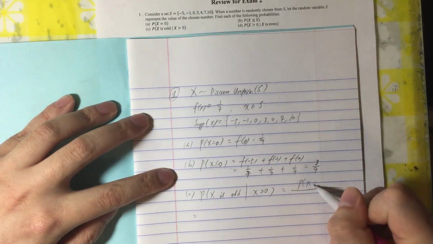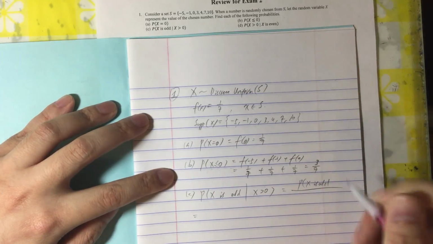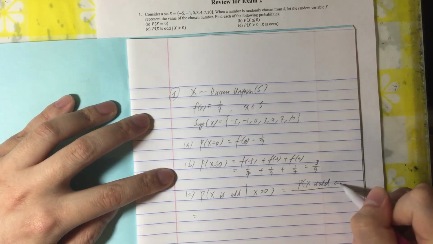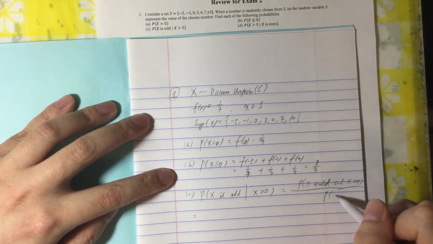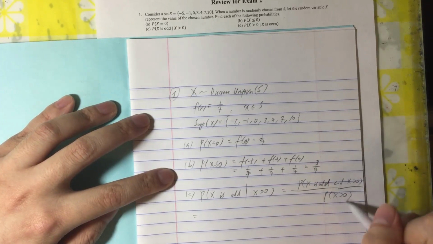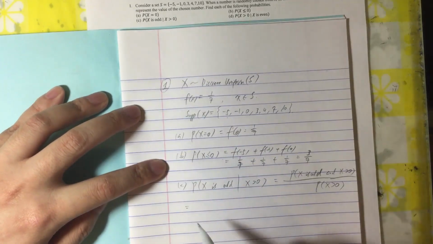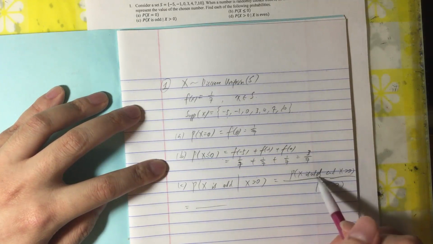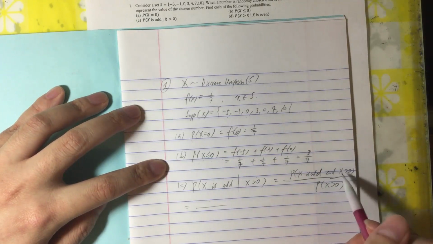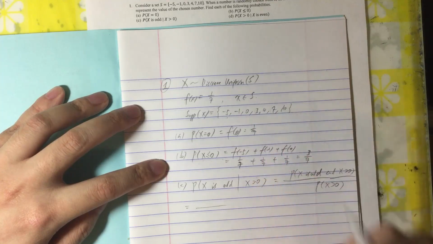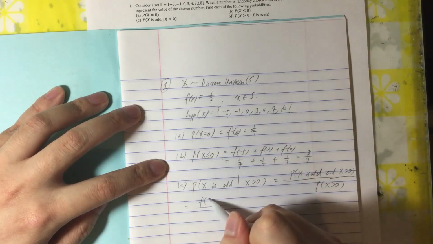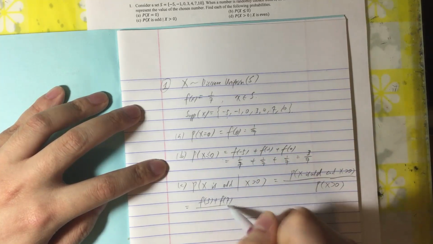probability that x is odd and x is greater than 0, over the probability that x is greater than 0. On the numerator, x is odd and x is greater than 0. In the support, it's either 3 or 7. We have f of 3 plus f of 7.